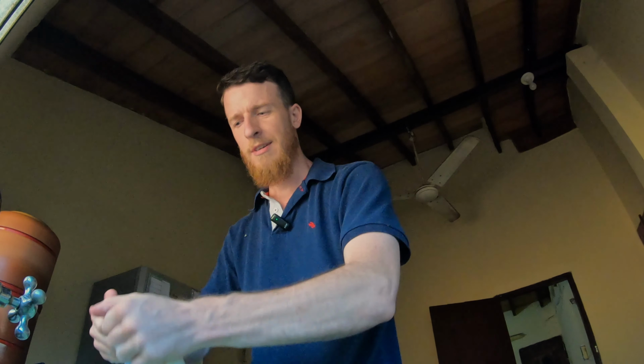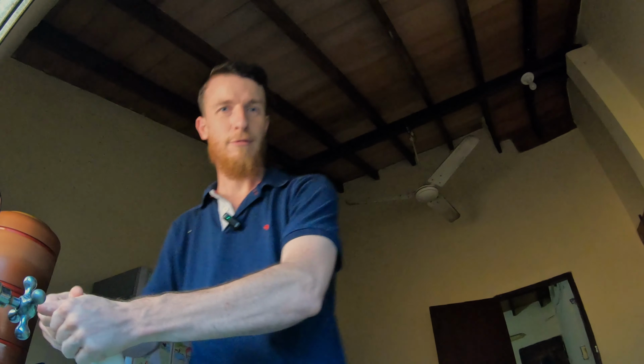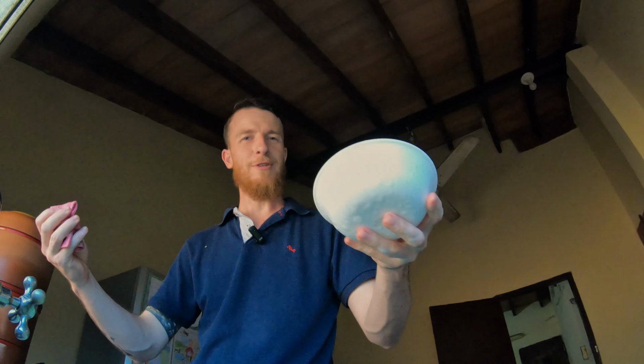I'm washing some dishes. Actually, the power's gone off here for some reason. I don't know why, but still got to wash the dishes.